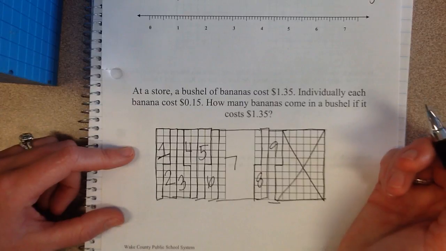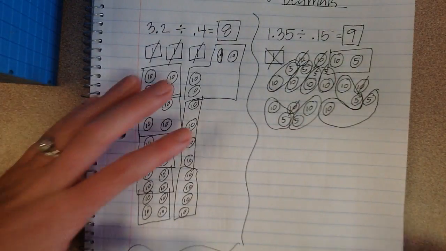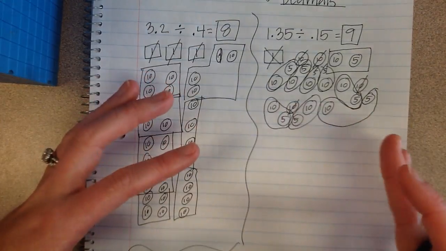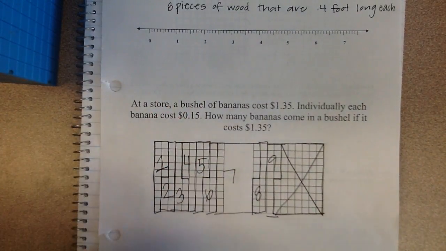So that's how you can use it with grids if you want to. You can also use base 10, which I know I've modeled here with money. You can use base 10, not a problem. I think money is the best way to go because money is so real world. No matter what career you're going to have when you're older, you're going to need some money.